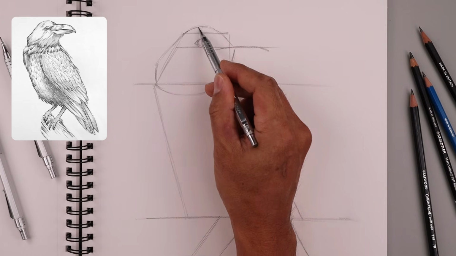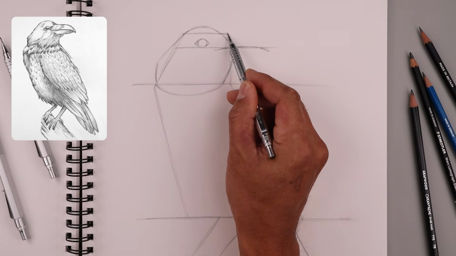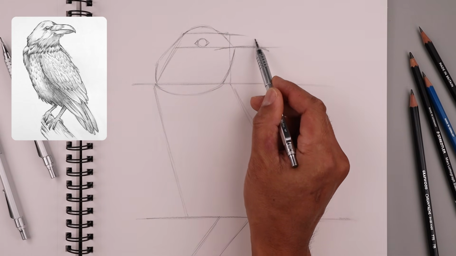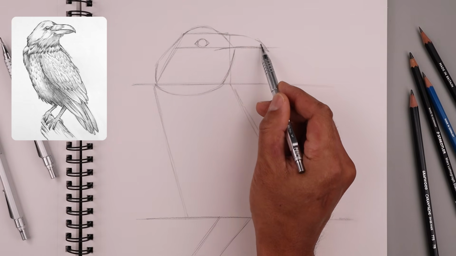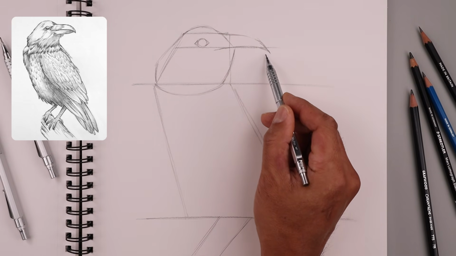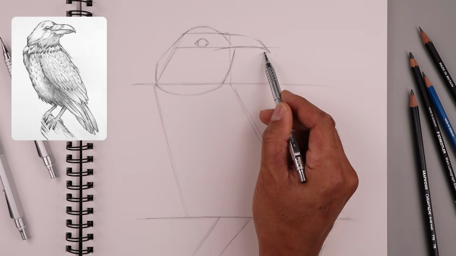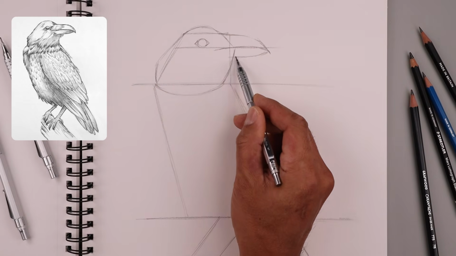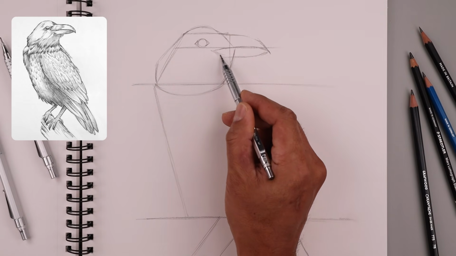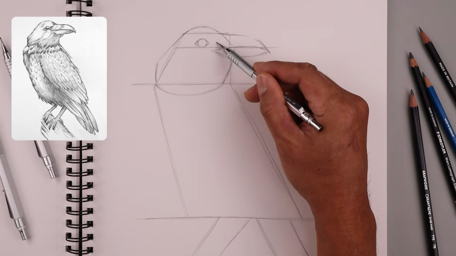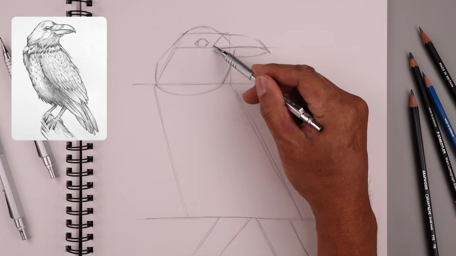Let's go back up to where the head meets this line. Draw the edge of the beak going out, and I'll bend that down towards the tip. Let's draw the bottom of the beak. We come down and then in. Now let's just pull that up towards the corner of the mouth. Just going to round out the edge of the beak along the top.